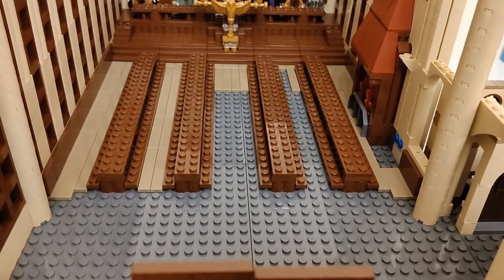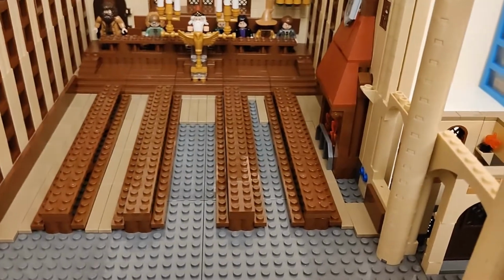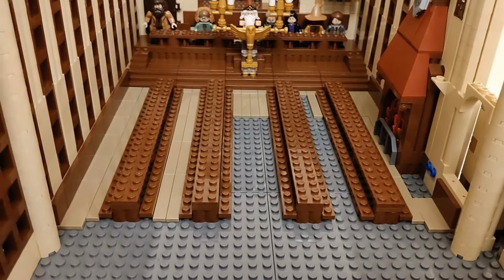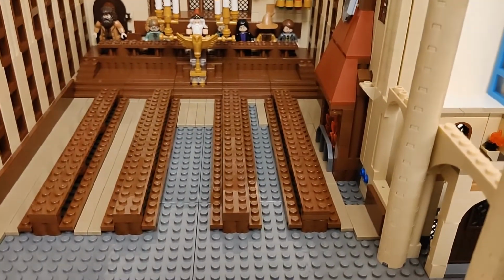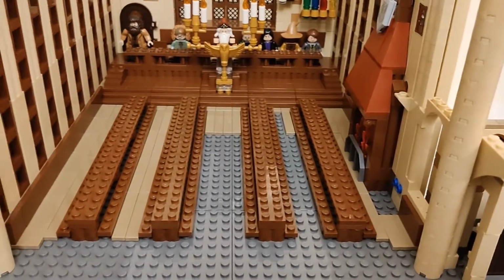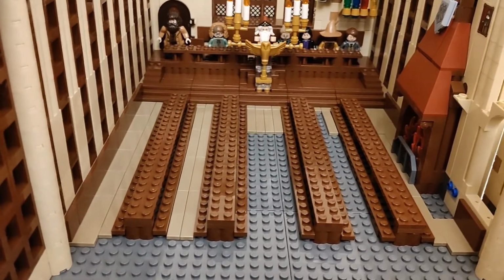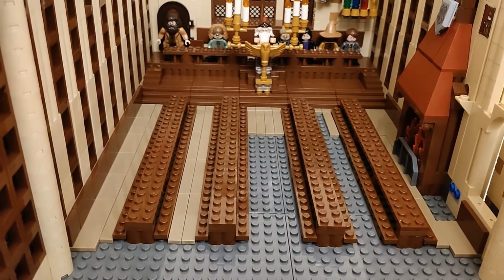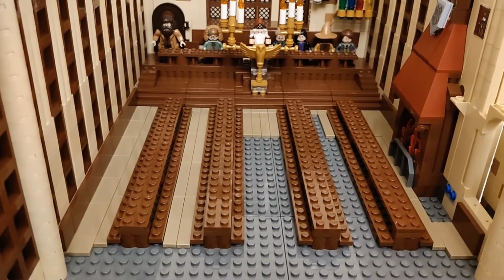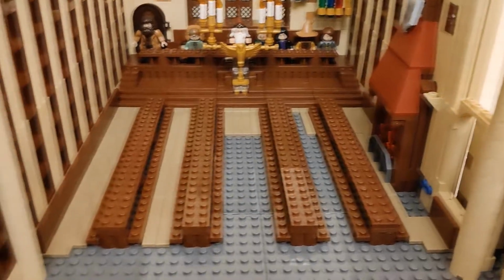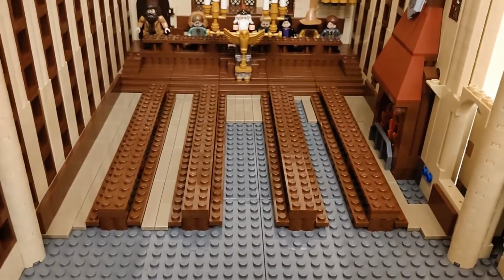I have raised the level of the tables by one tile because I wanted the benches to actually look like benches, and the tables to be adequate to what I ended up doing. So I think it looks pretty good now.